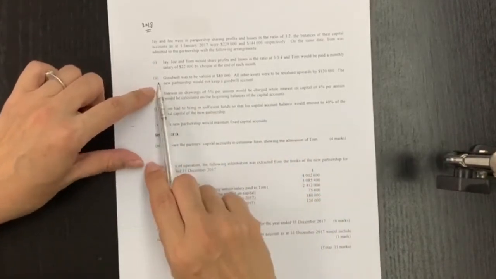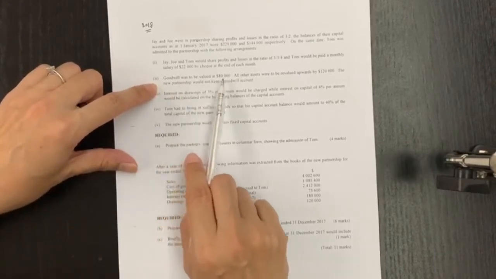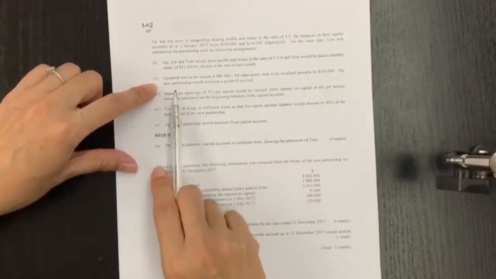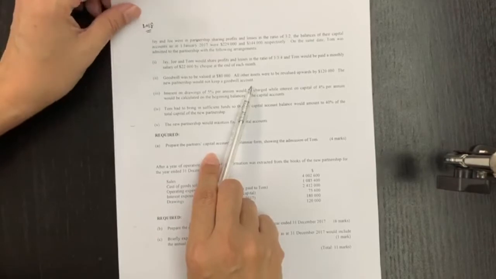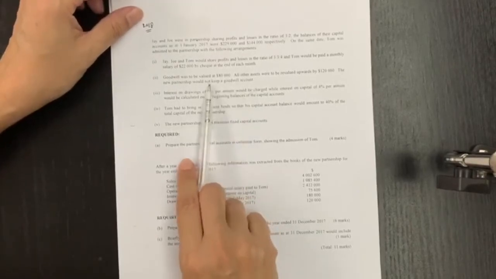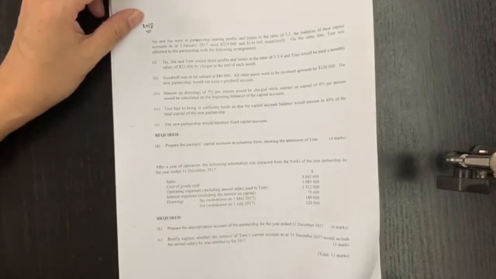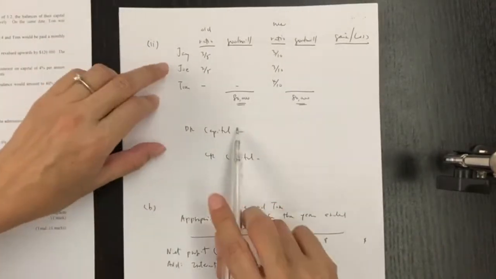Now we come to the usual adjustments. Here we have goodwill to be valued at 80,000, and the new partnership would not keep a goodwill account. This is method 2, where goodwill is not opened. So we do another practice. We need the table here to do goodwill adjustments.